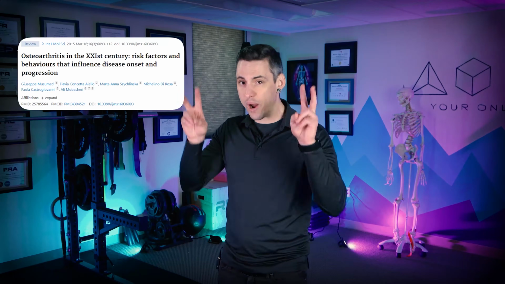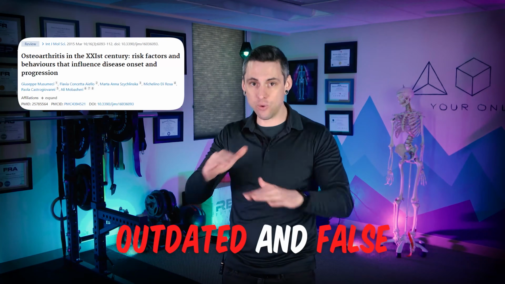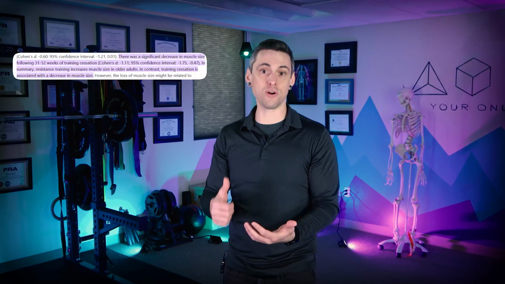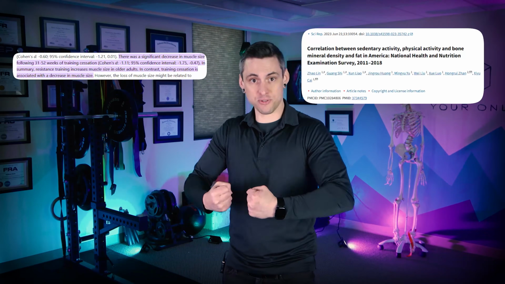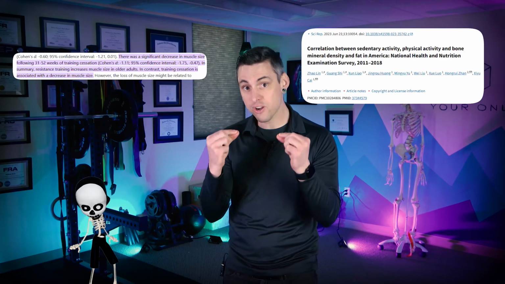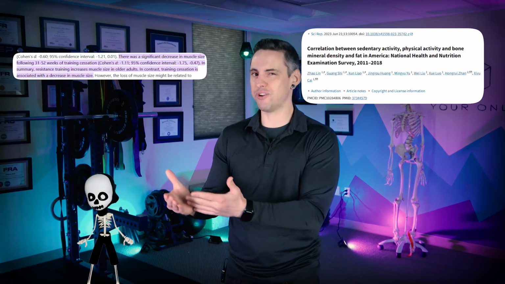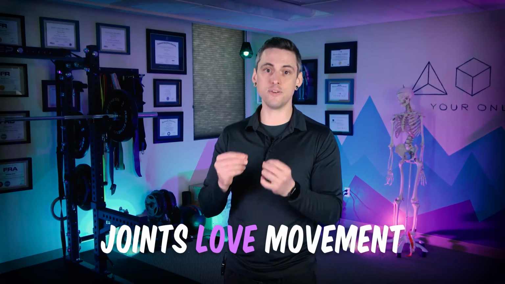And this old wear and tear model is outdated and false. You are not a machine. Your joints don't just wear out like a car with too many miles, okay? Your body is a living ecosystem. It adapts to stress and actually gets stronger. That's why people who are physically active have bigger muscles and stronger bones and thicker cartilage, meaning healthier joints, right? Joints love movement. And exercise does not increase arthritis.